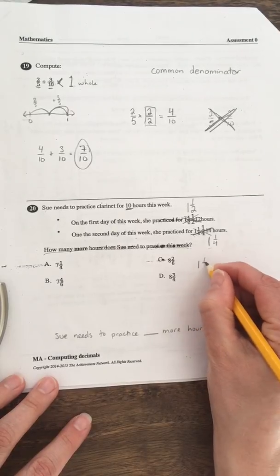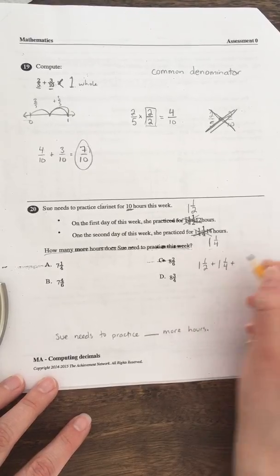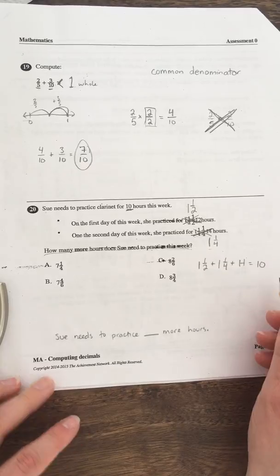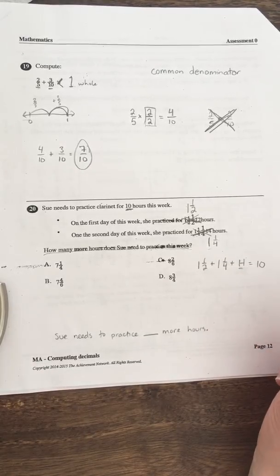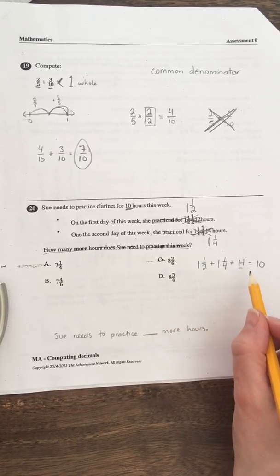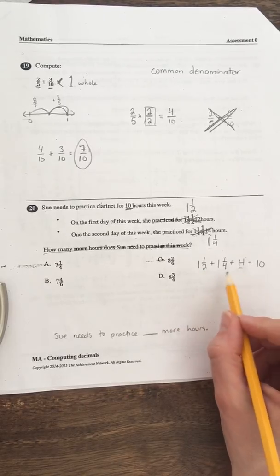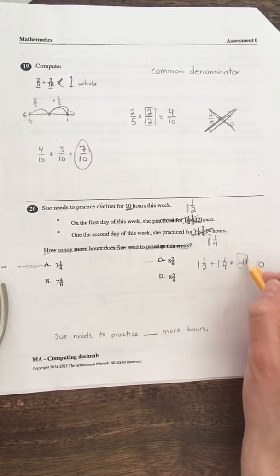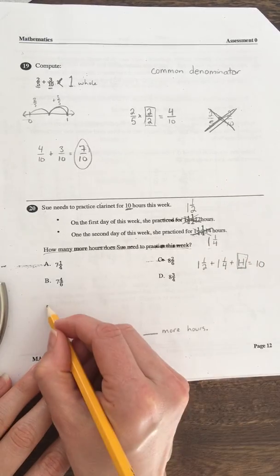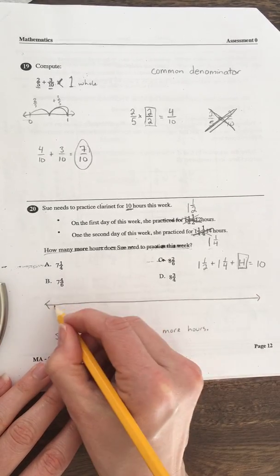So I'm going to say 1.5 plus 1 1/4, that's what she's already done, plus some number, so I'll put h, is going to equal 10. And that h is however much more she has to go. Since I already have this set up like this, I also think this will be a good problem to use adding up, because I already have this written as a missing addend equation, because I don't know the h.